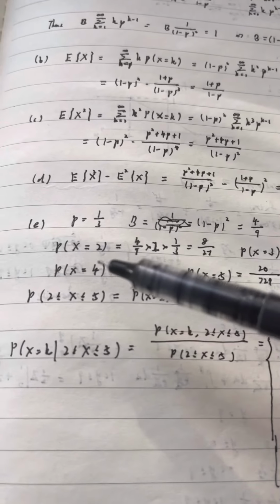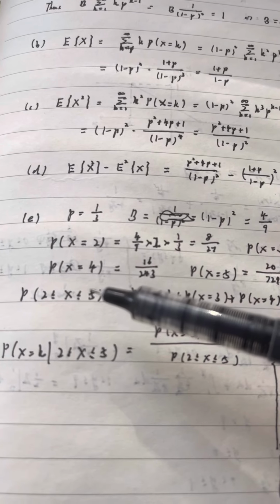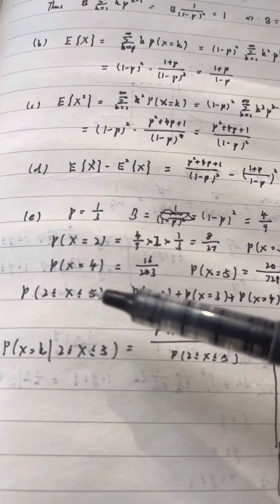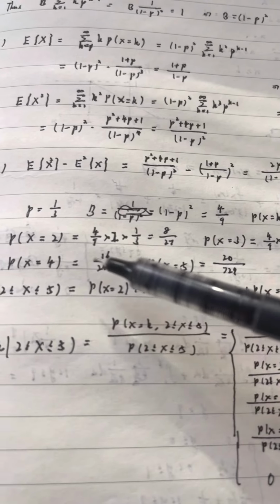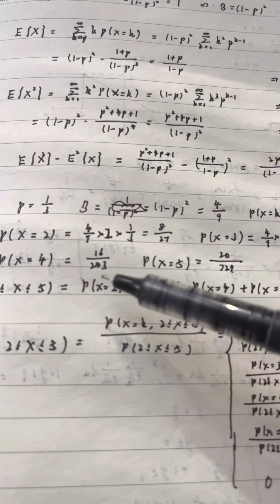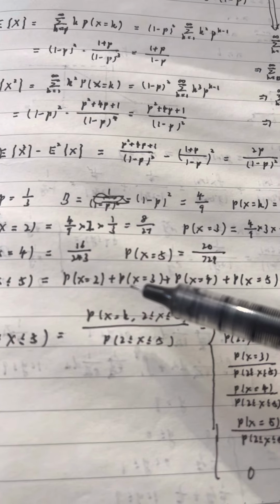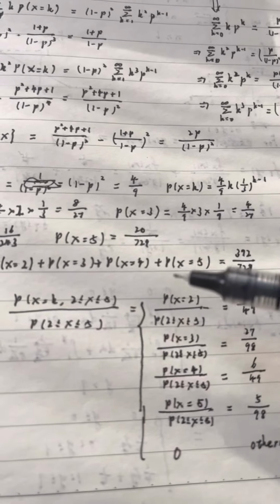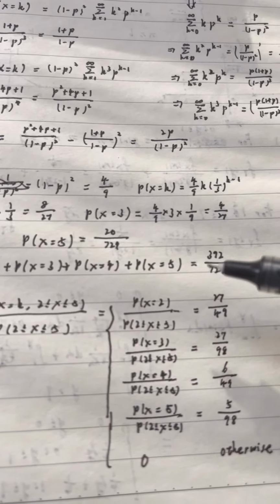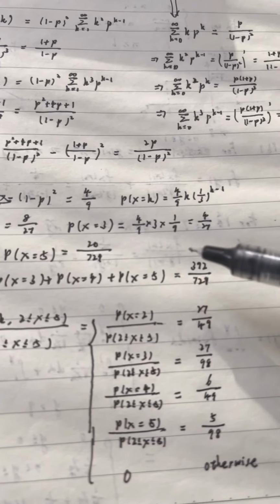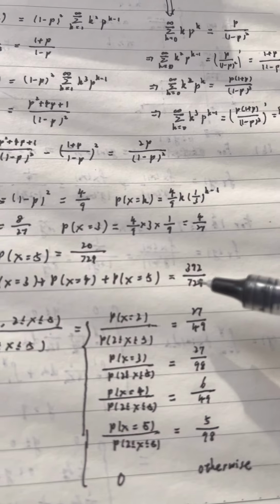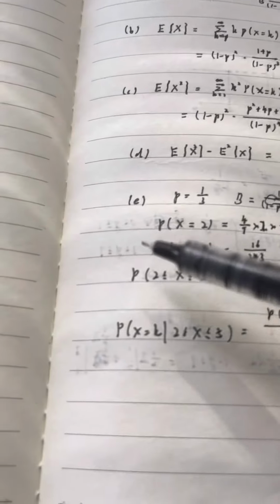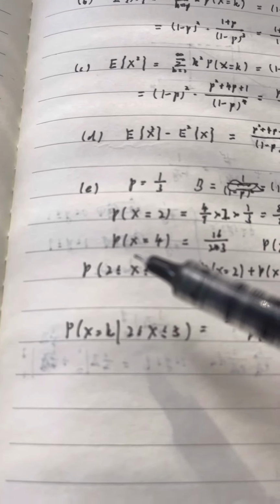And we have the probability of X larger or equal to 2 and smaller or equal to 5. It's just a summation of these four probabilities, P(X equals 2) plus P(X equals 3) plus P(X equals 4) plus P(X equals 5). And the summation of them is actually 392 divided by 729. And it tells us to calculate a conditional probability.